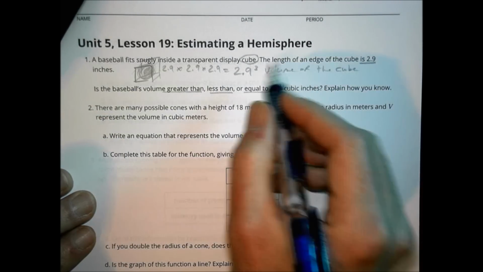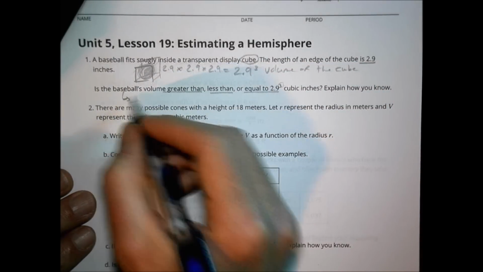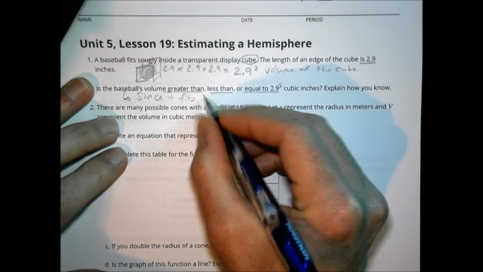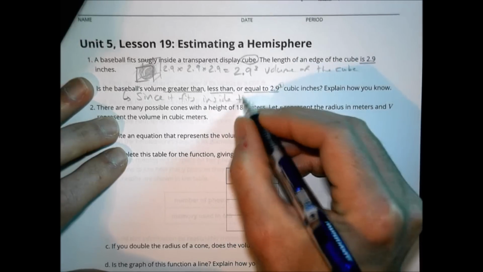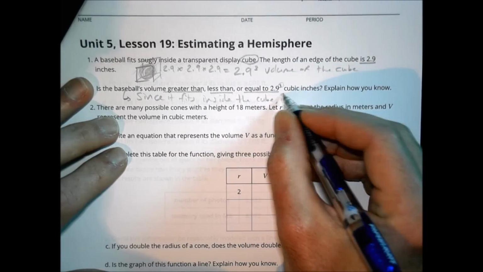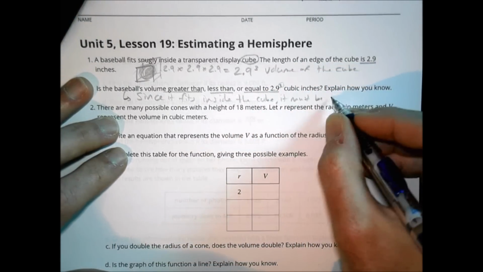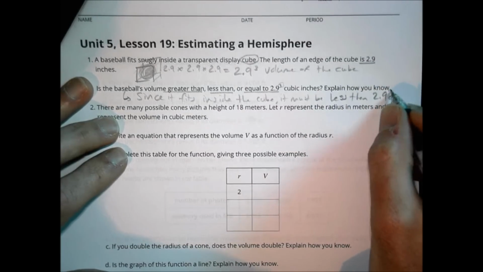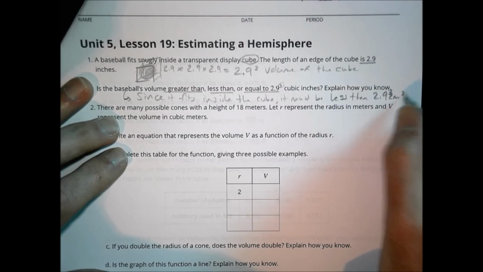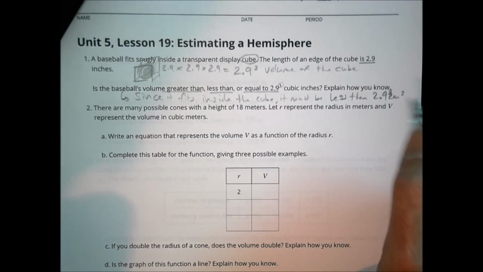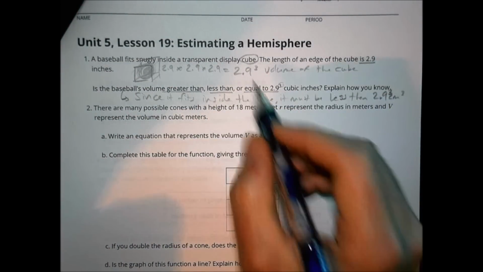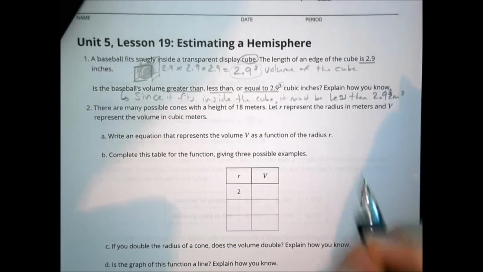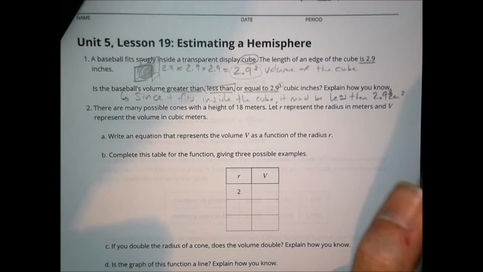Now, since the baseball fits inside the cube, it must be less than 2.9 cubed. Has to be less than that. Why does it have to be less than that? Because it fits inside of that. That's the maximum volume in that cube, so the ball needs to be smaller than that to fit inside of it. So we'd go with less than.